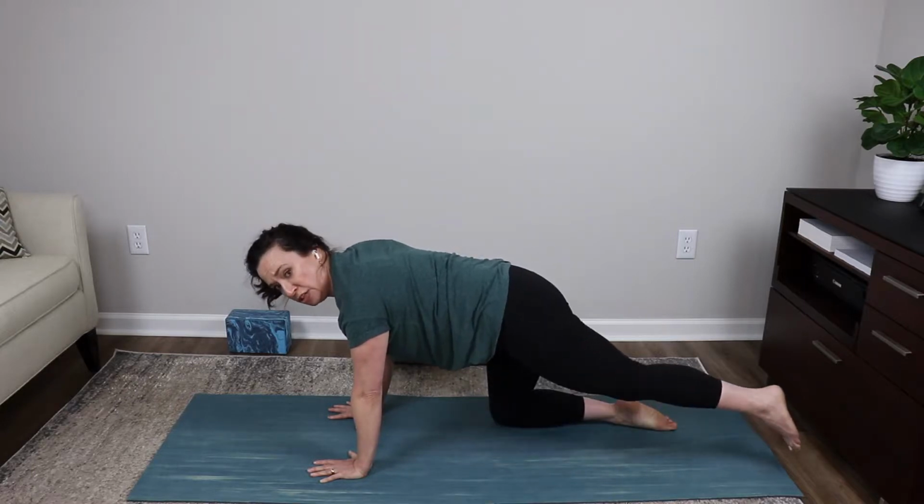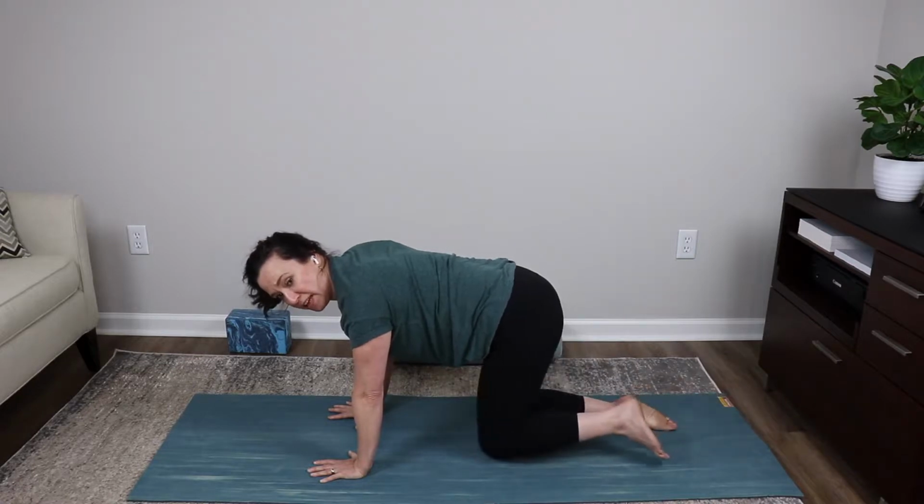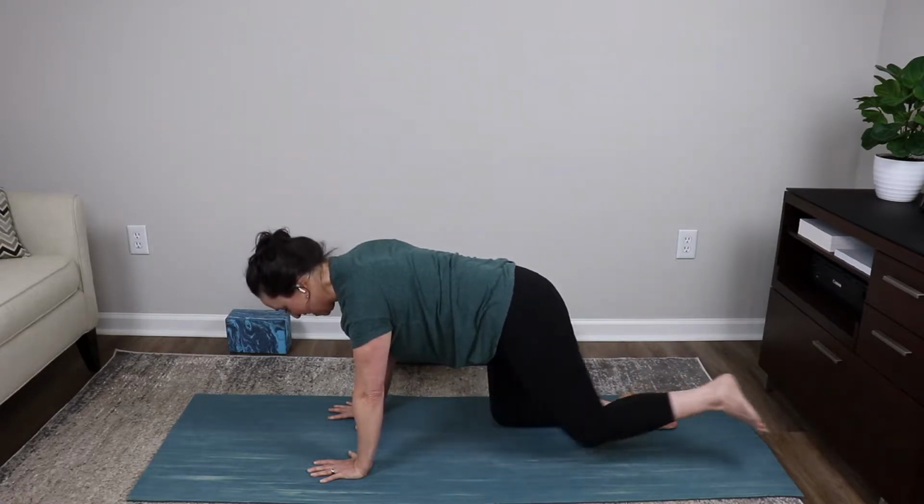Inhale, lengthen the leg. Don't let your spine move. Don't let your hips move. Exhale, bring it back in. 2 more. Inhale, lengthen.